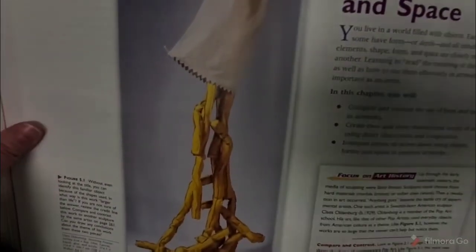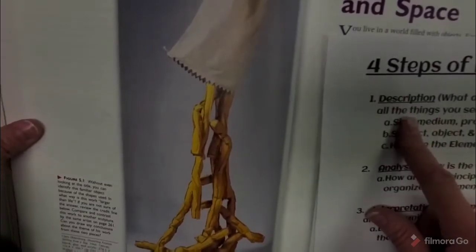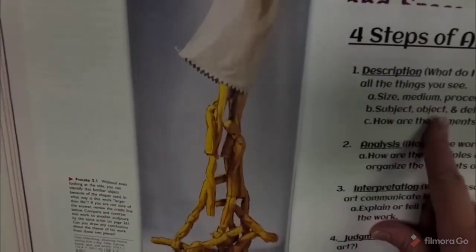So looking at this, look at the description step. So what do I see? It looks like fries. What medium? I would look at the credit line over here, and the medium says it is canvas and some other material, so I would write those down. What is the subject? We have decided it's fries. Details, it looks like it's made out of material. It's a 360 sculpture, meaning you can go around it and see all the sides of it.